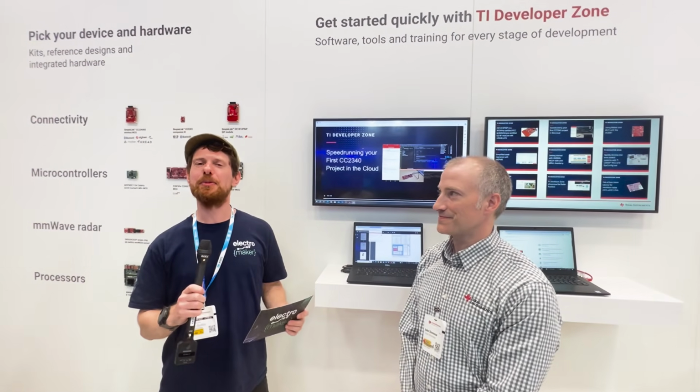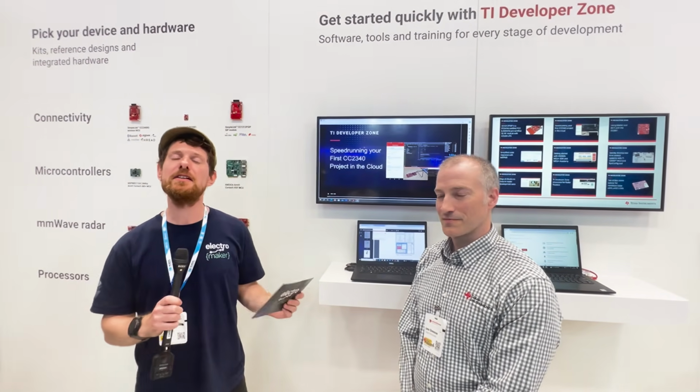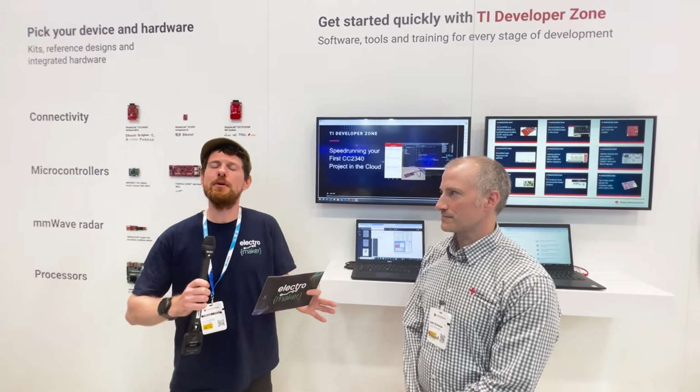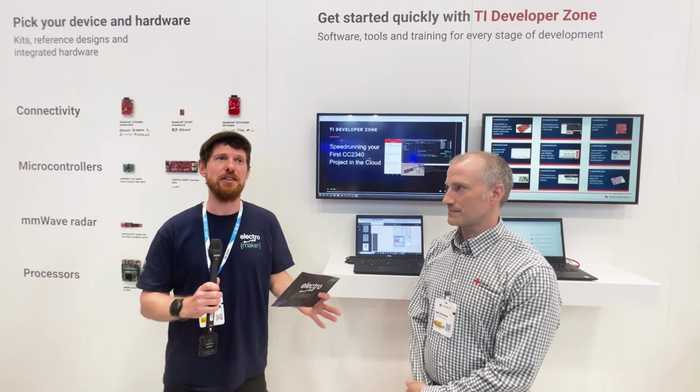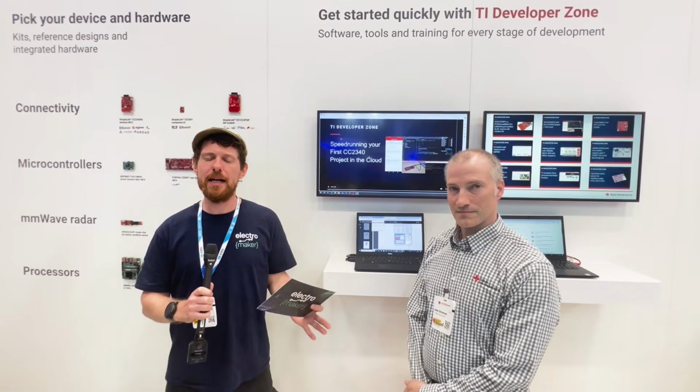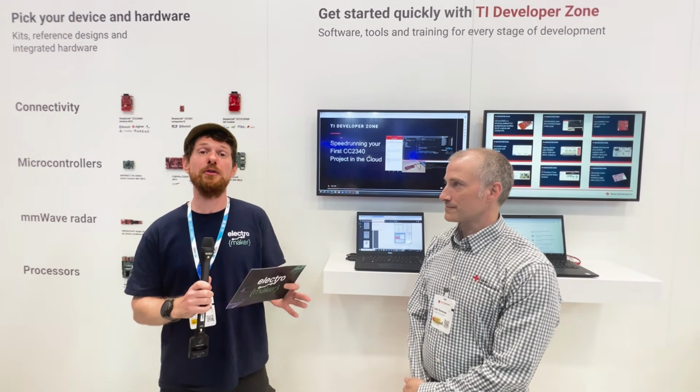We are still with Texas Instruments at Embedded World 2024, and we are in the developer zone. Now, one of the most important things for anyone who wants to start working with hardware is being able to actually start developing that hardware quickly. And I'm here with John, who's going to take us through a couple of elements of how TI have made that easier.